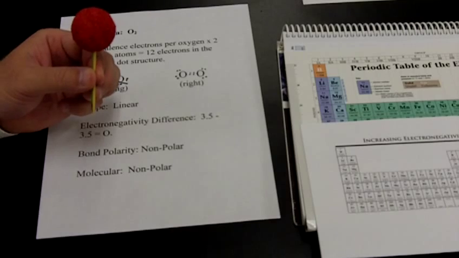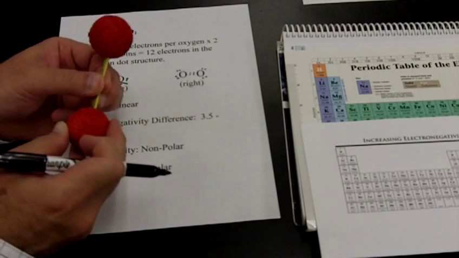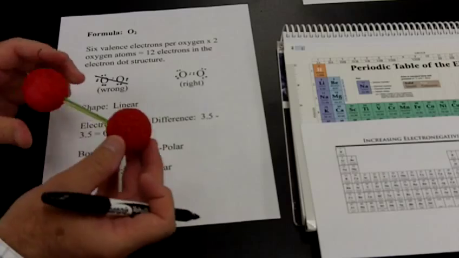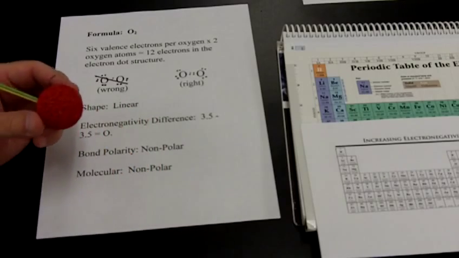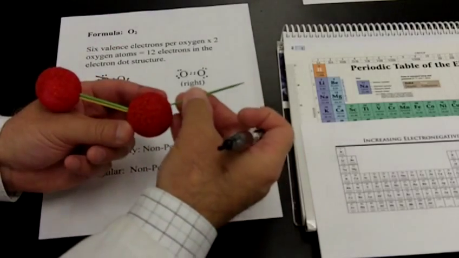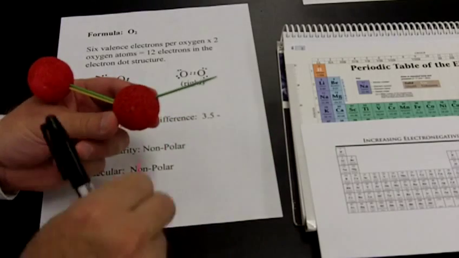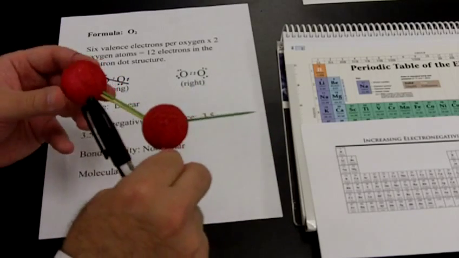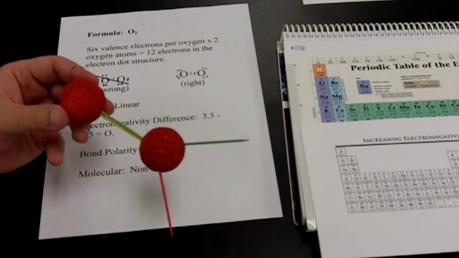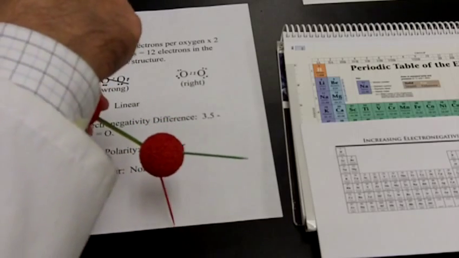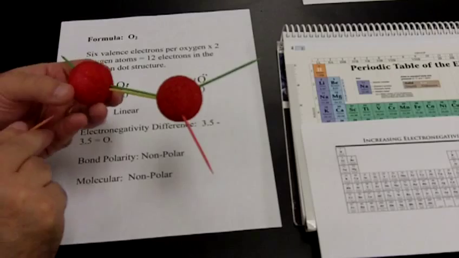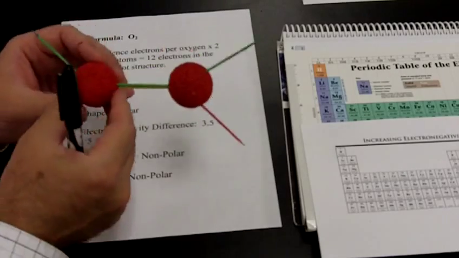And I'll need another oxygen. So I'll put another one right there, just like that. And now what I need to do is take care of these non-bonded pairs. So I'll put a lone pair there, a lone pair there, a lone pair there, and a lone pair there. And I've got the structure.